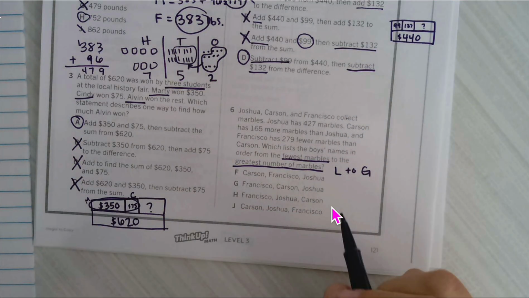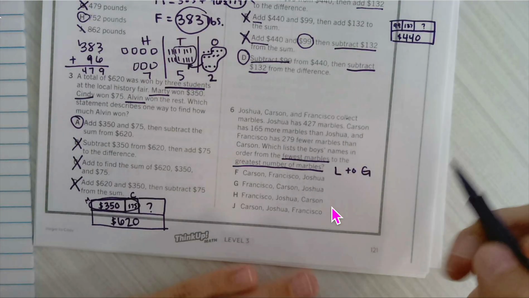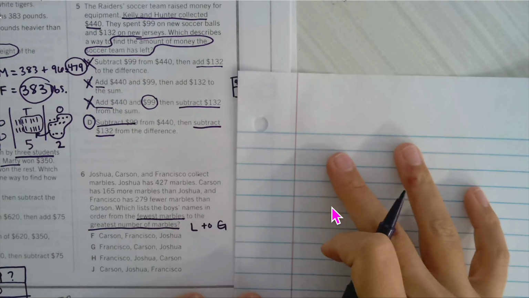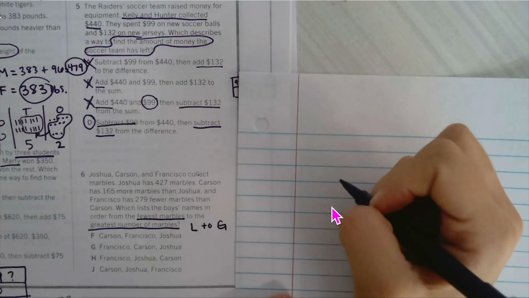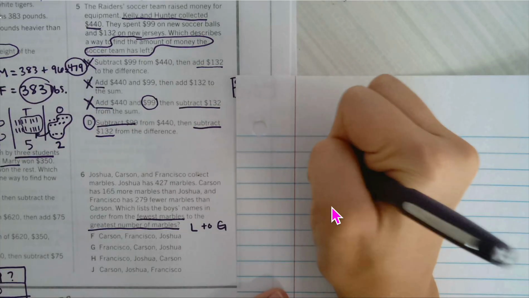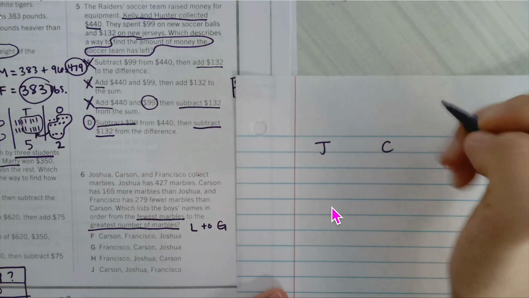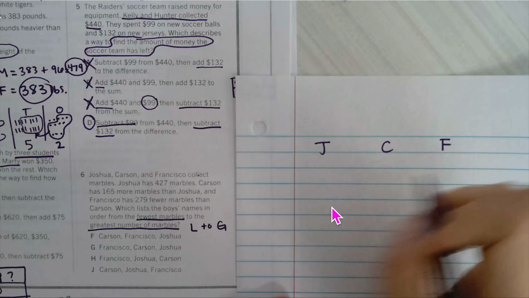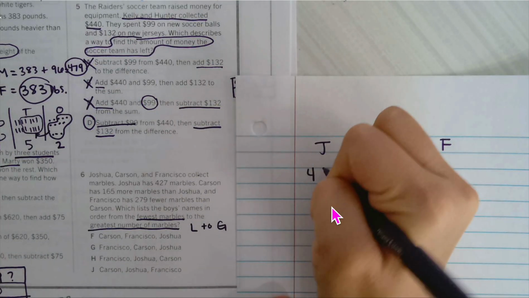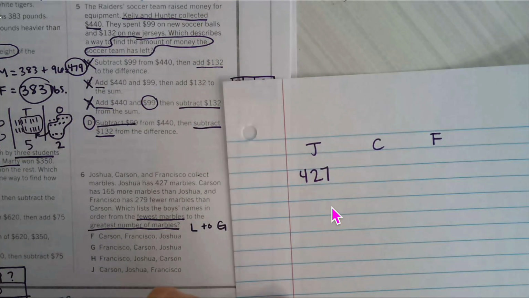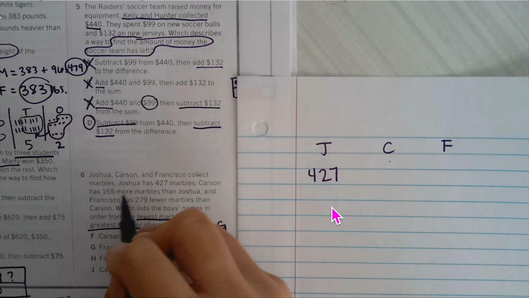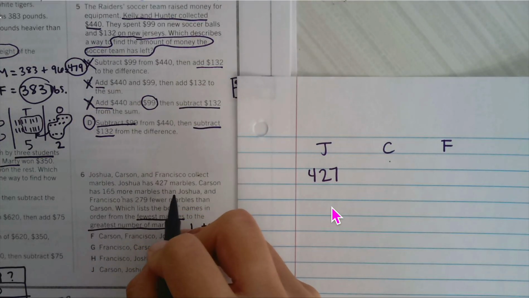Well, how in the world do we do that? Okay, I'm going to get my scratch paper back out. Let's just put their names down. We have Joshua, Carson, and Francisco. And Joshua has 427 marbles. And Carson has 165 more marbles than Joshua.